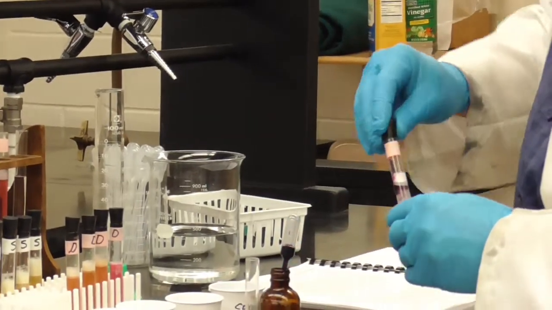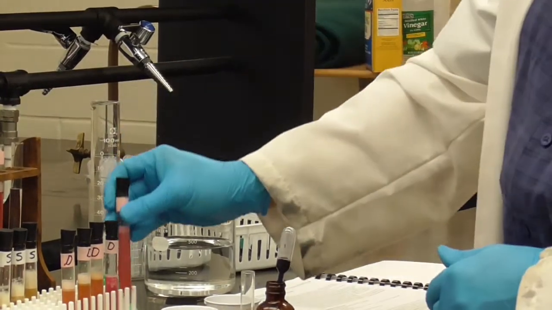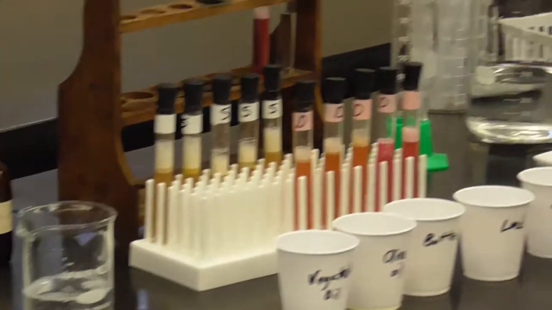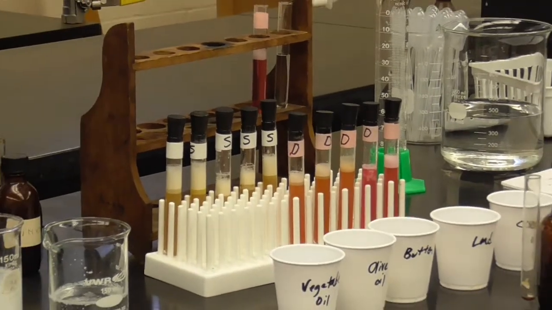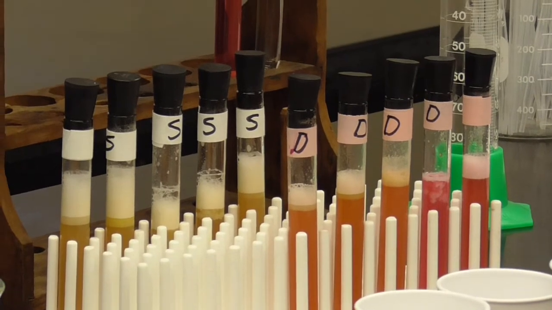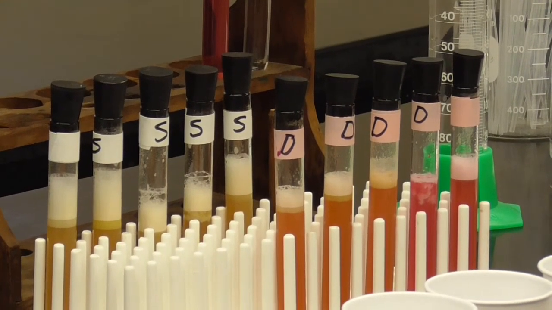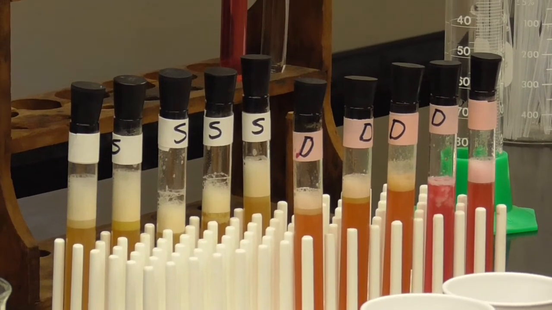So, here's your results. I'll go ahead and zoom in on that. I have a feeling that the soap, which we did not do a negative control with, might have more double bonds than the detergent has, based on those.